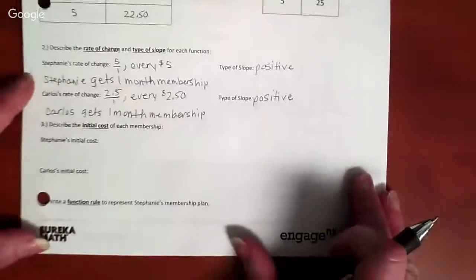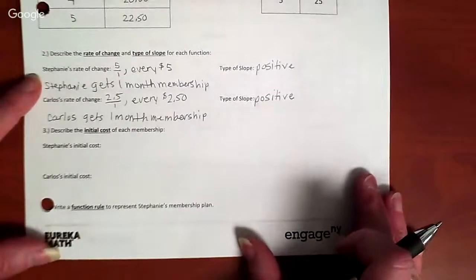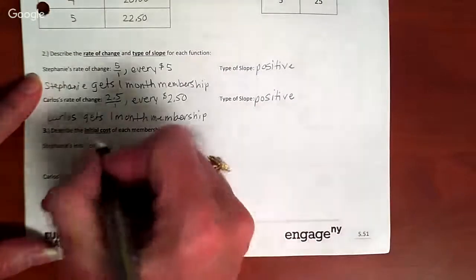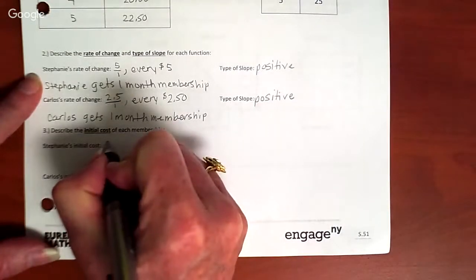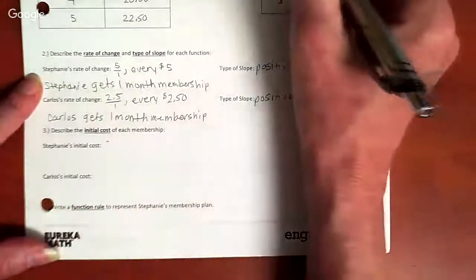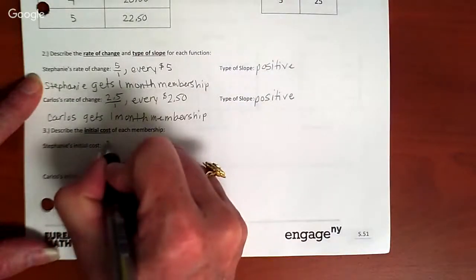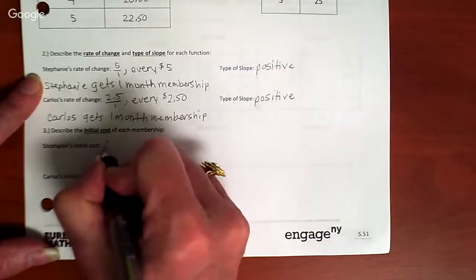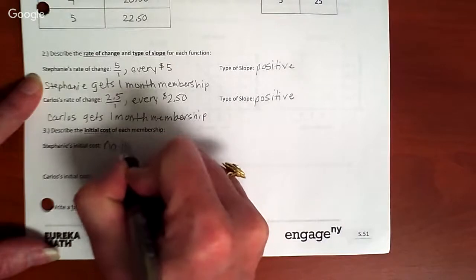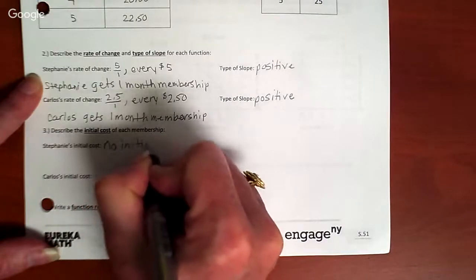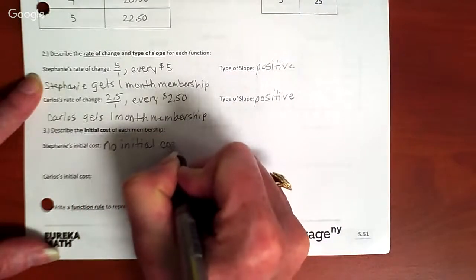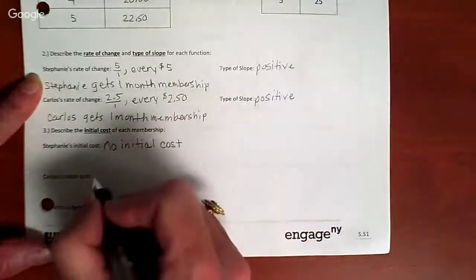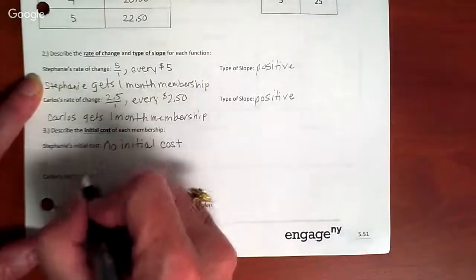And it says describe the initial cost. Well, Stephanie's initial cost is $10. Or no, I'm sorry, Stephanie is over here. Her initial cost is none, so she has no initial cost. Carlos's initial cost is $10.